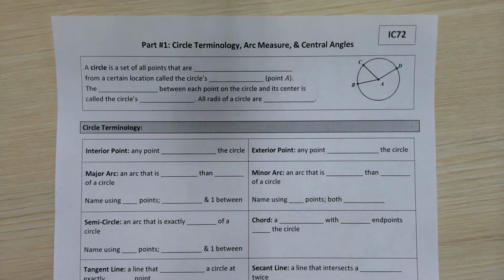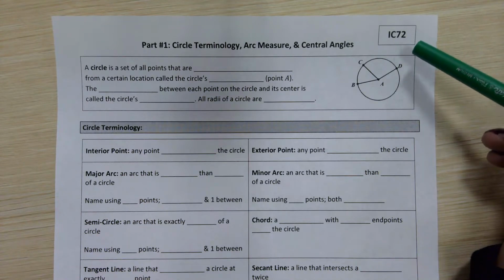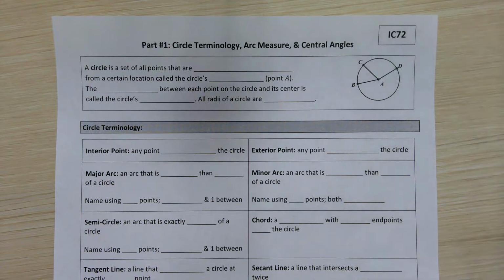Today's vocabulary notes video is going to use in-class 72, which is part 1 of standard 17. There is going to be a lot of vocabulary in today's vocabulary notes video, so make sure you grab your in-class 72 when you have something to write with. Go ahead and fill in information as we go.